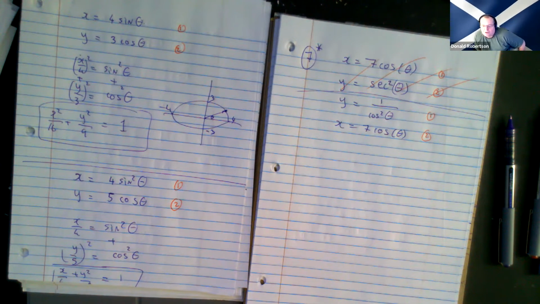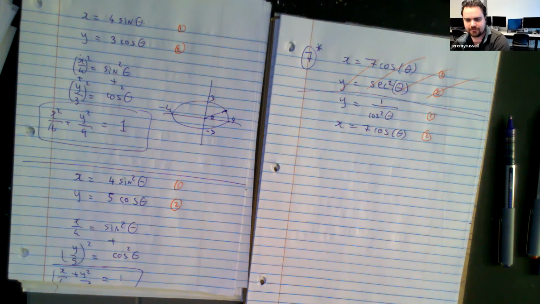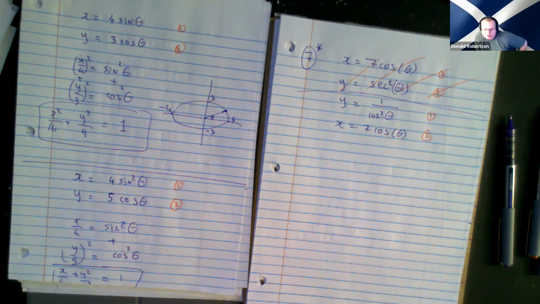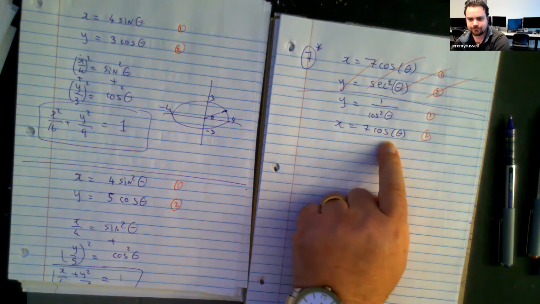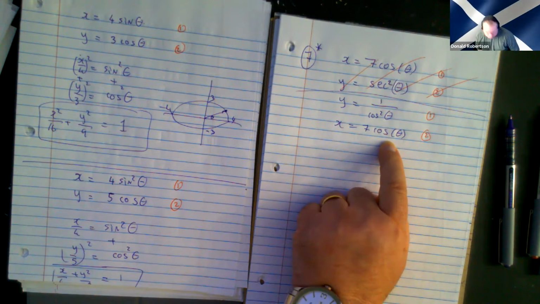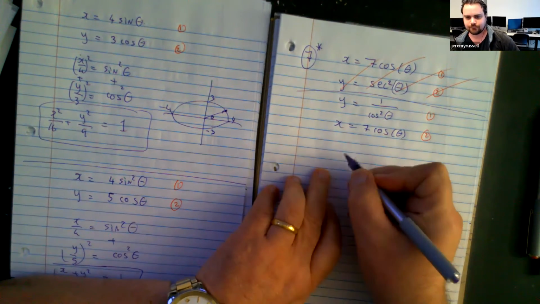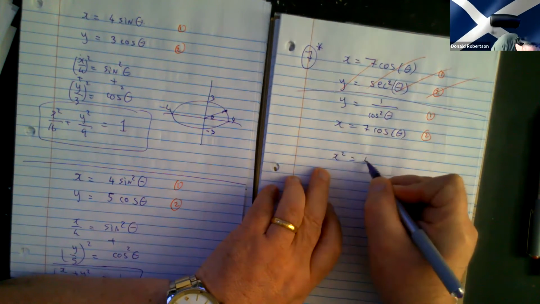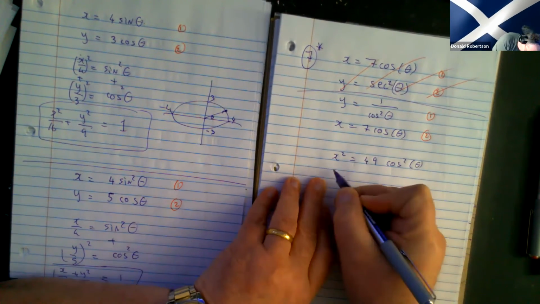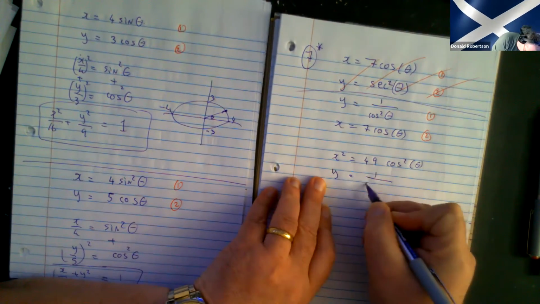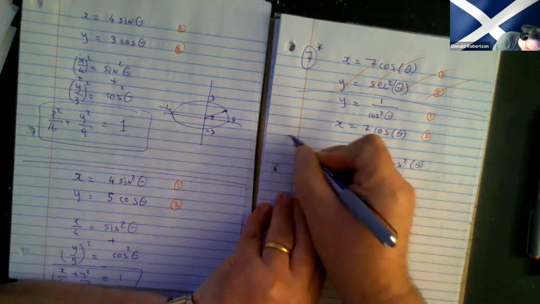Keep thinking. Where are you going now? Square the x cosine. So which equation do you want me to work on, Jeremy? The x value. And what do you want me to do? Square it, did you say? Okay. So I've got x squared is 49 cos squared theta. I know you don't need to do this every time, but I think it just helps. Right.